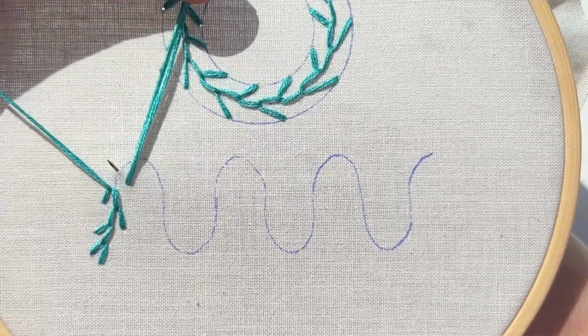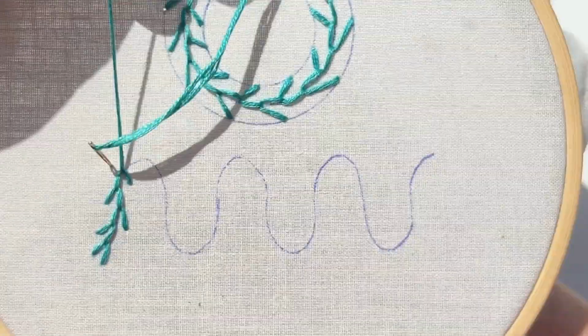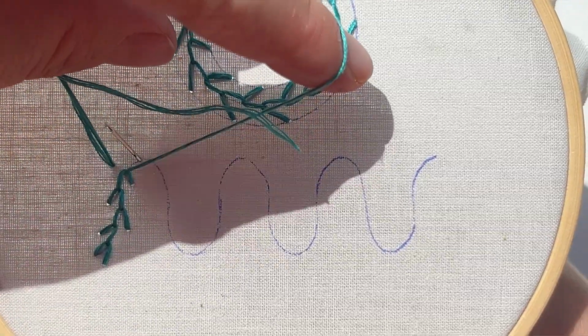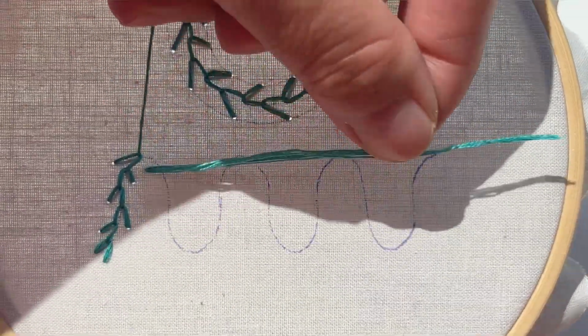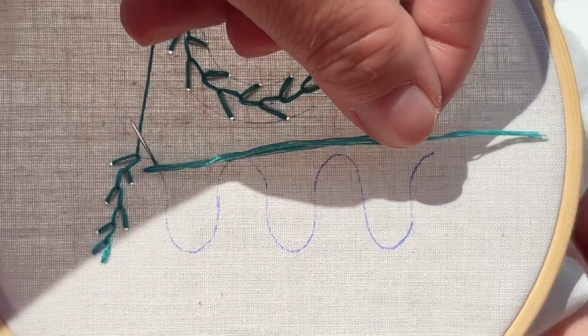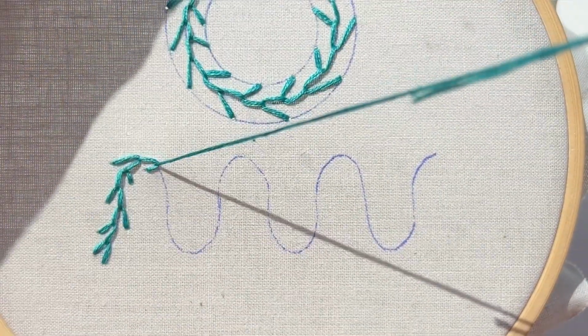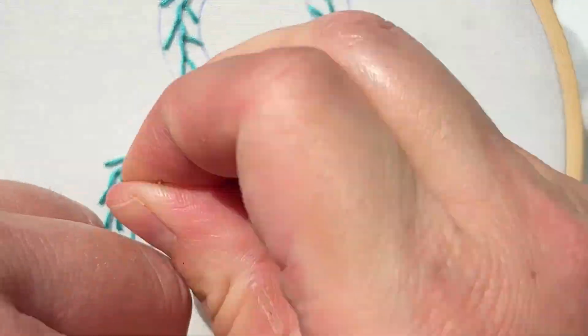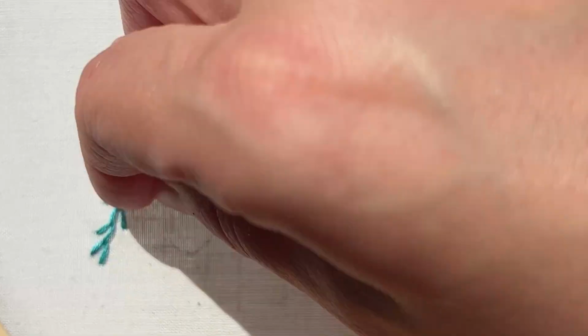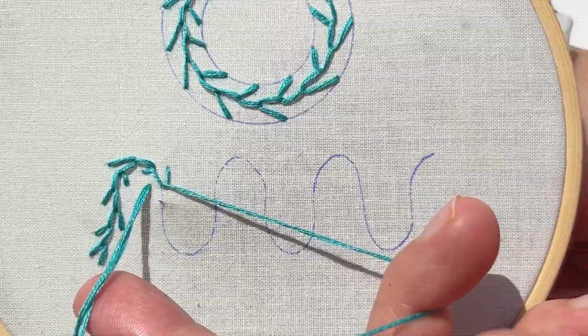This task is extremely useful because you can use the feather stitch for embroidering branches and twigs. And you know that not always twigs are straight. Very often they are quite curved. So now let's practice embroidering some curved lines.